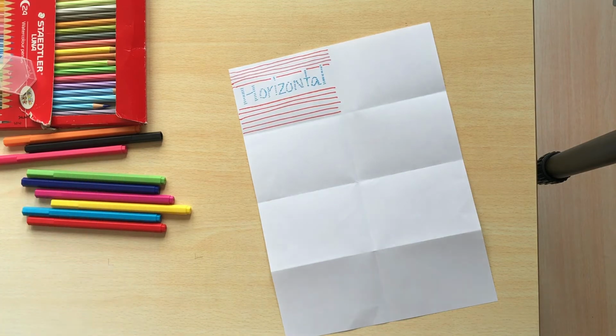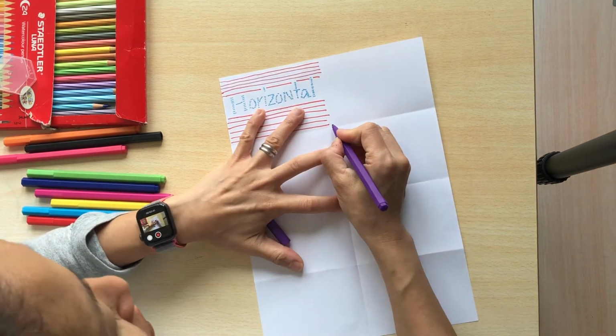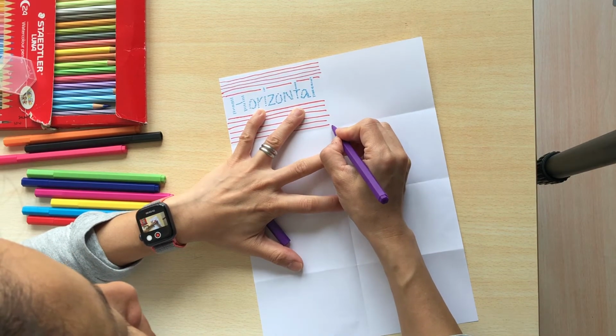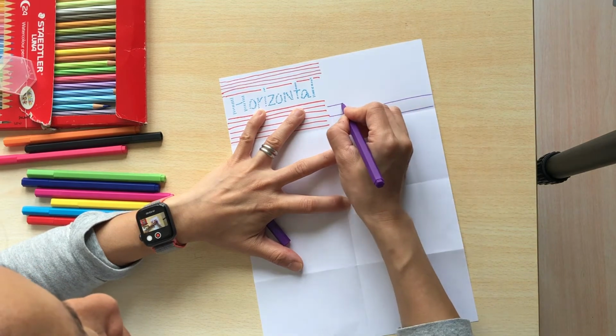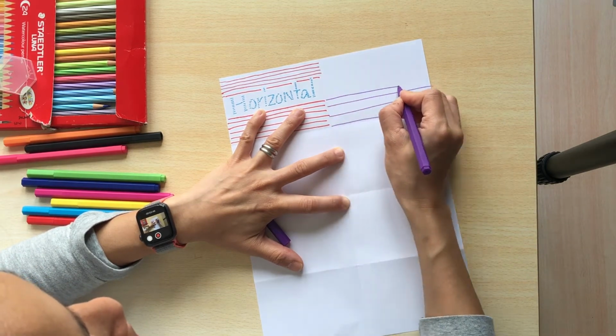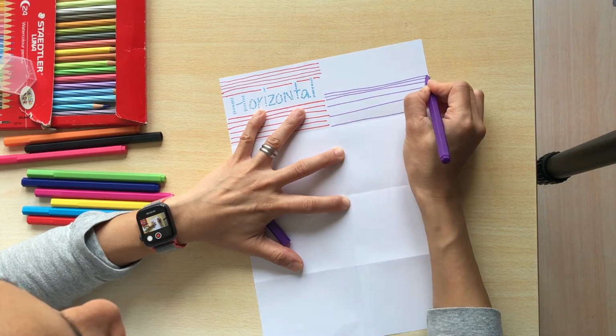Meaning, you can play with it. You can see, what if I put them close together? What if I have them further apart? So I'm gonna have some further apart first. Further apart, and like this, far away. And then they're gonna get closer, and closer, and closer, and closer.